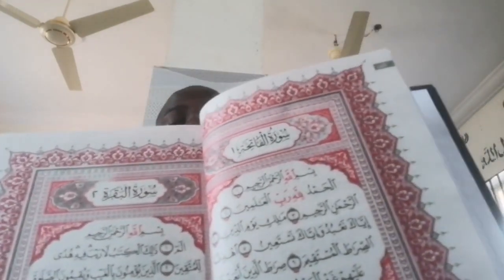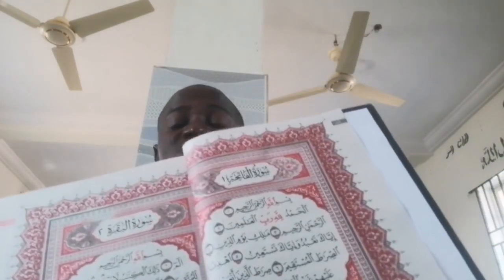It is appropriate for you to start with Surah Al-Fatiha, because going by the definition given to Quran itself, the scholars said that Quran is the last speech that was sent to the Prophet ﷺ through Angel Jibreel.